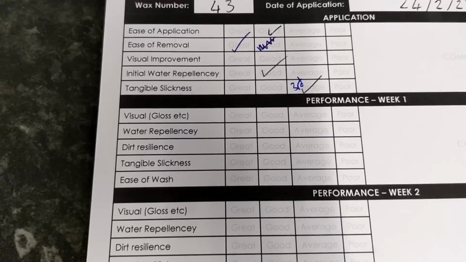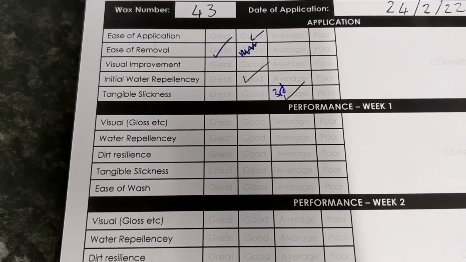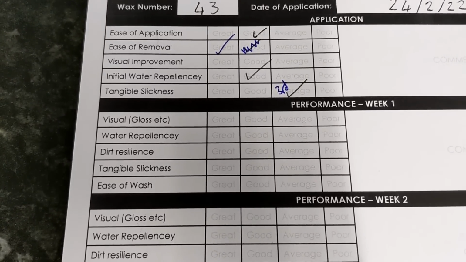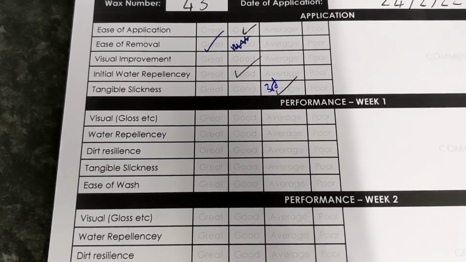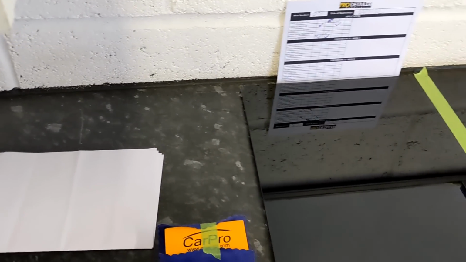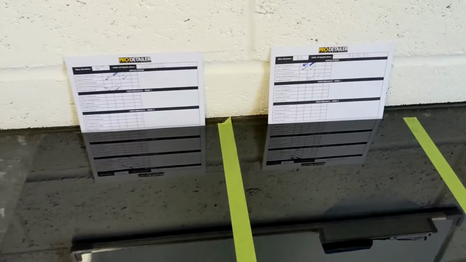I don't think you're going to notice anything on ease of wash. The thing I'm going on here, I don't think you'll get anything on dirt repellency. You might get some differences in gloss, but it could just be inherent in the panel, you know. And there are differences in water repellency, which I'll show you tomorrow. So I'm leaning towards 27 being SiO2. It could well be graphene, but I think it's SiO2. And then I'd probably put 33.